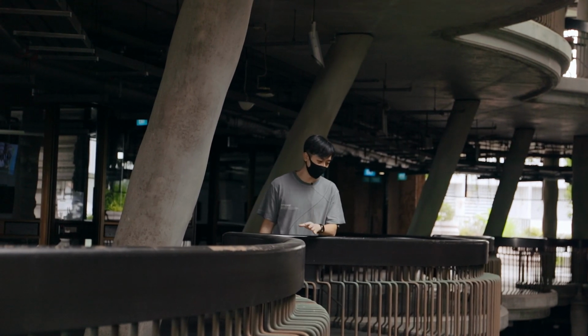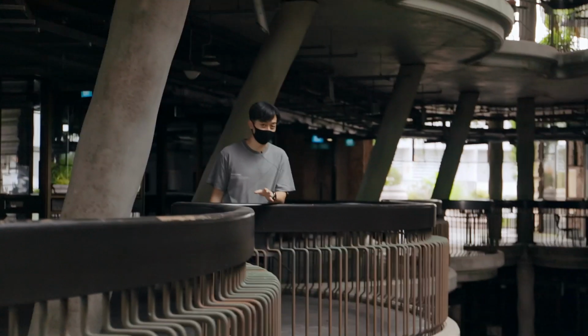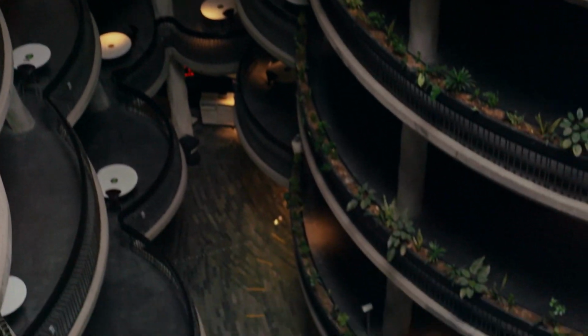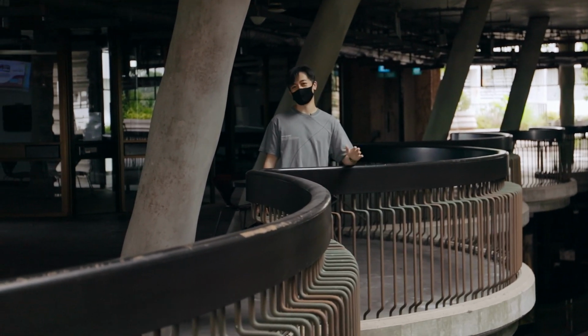Of all the years that I've studied at the Hive, I mean, studied in NTU and came here to shoot, I don't think I've ever seen it this empty before. It's kind of eerie actually. I'm not sure if it's because of the pandemic or the school holidays, but if you're ever looking to shoot the Hive empty, I think now is a better time than any.